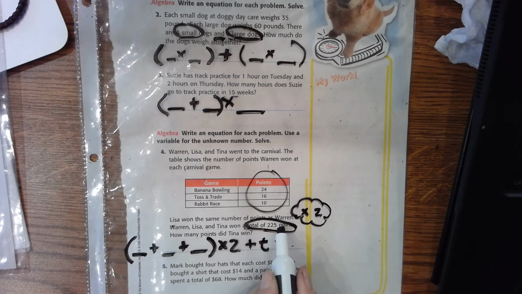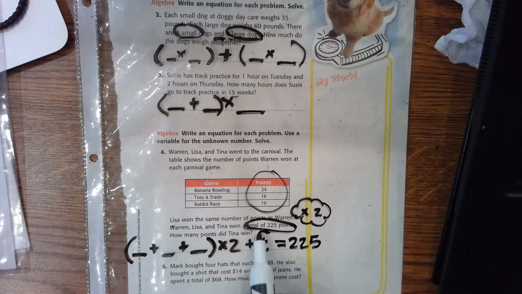It says a total of 225 points. Okay, so you know these numbers from the table, and then you can work backwards in order to figure out what number of points Tina earned. That's the way that one's set up.